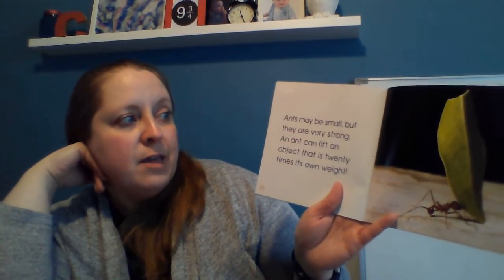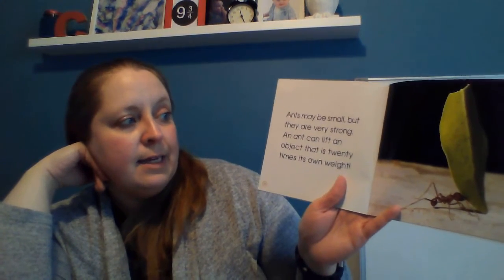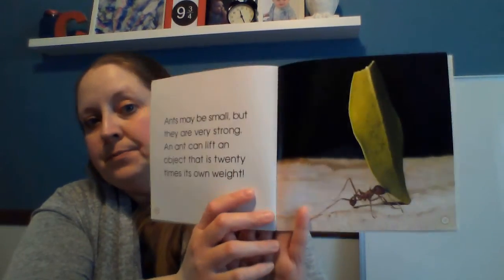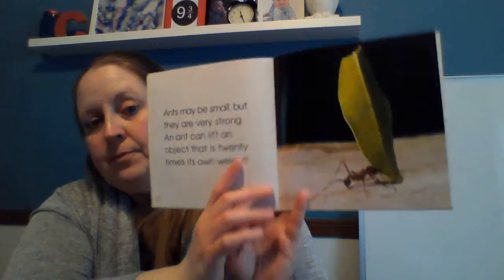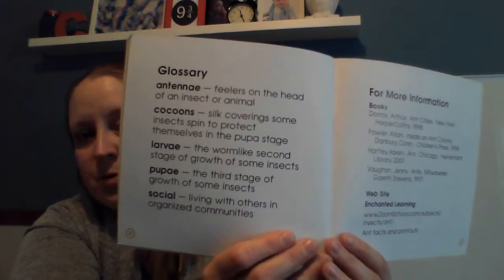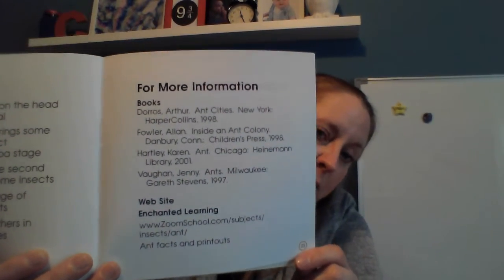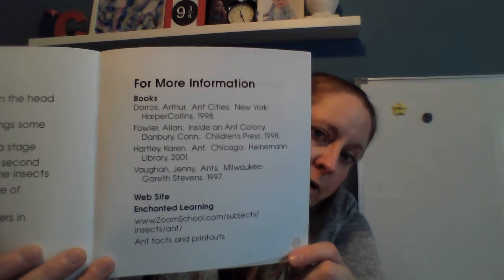Ants may be small, but they are very strong. An ant can lift an object that is 20 times its own weight. And then we have the glossary that tells us about those bold words. And it even has a page that tells us how we can find out more about ants if we wanted to learn more.